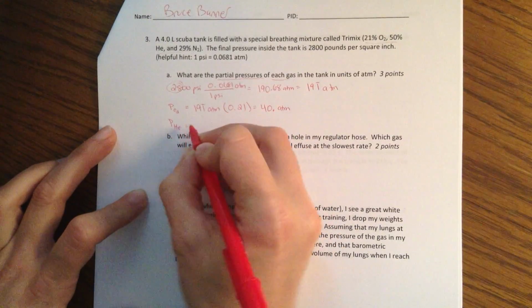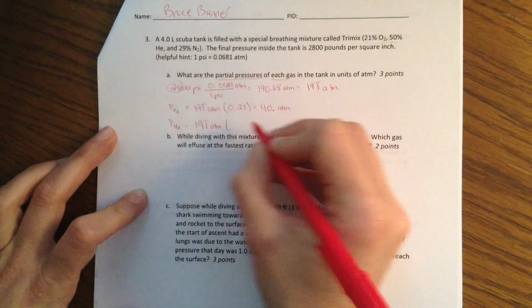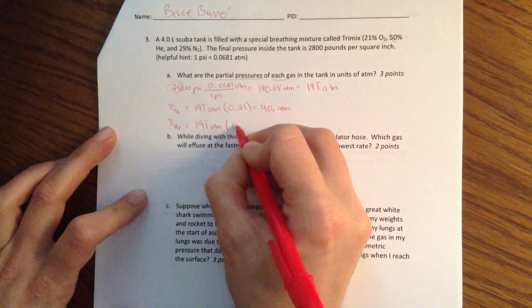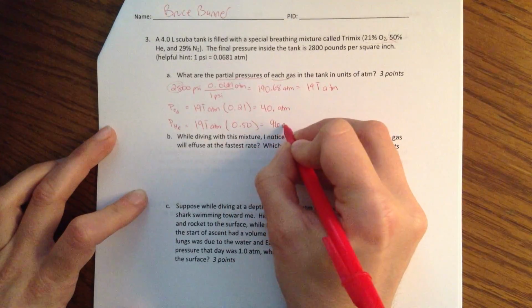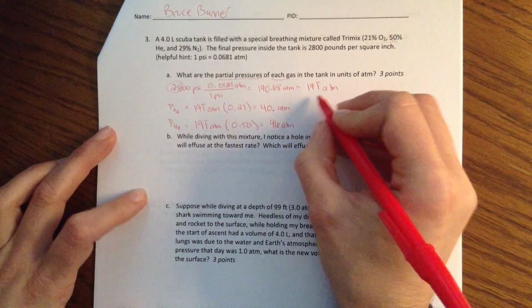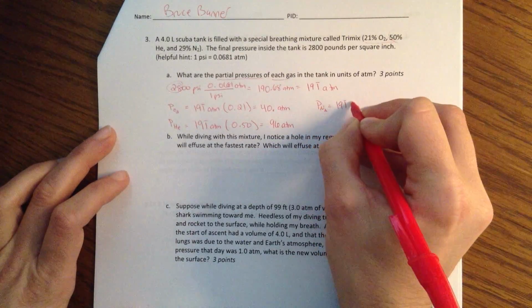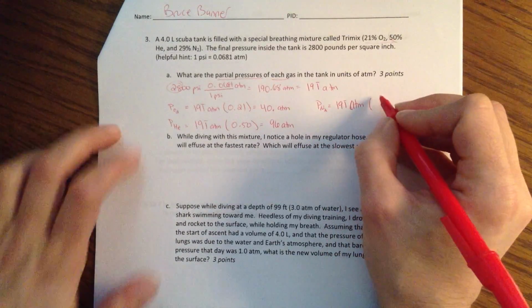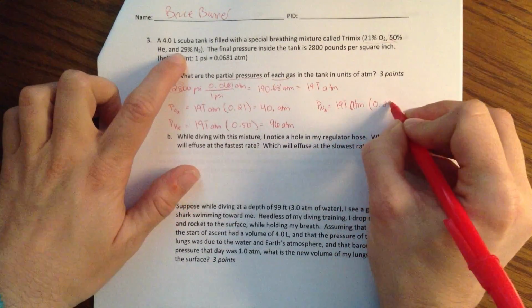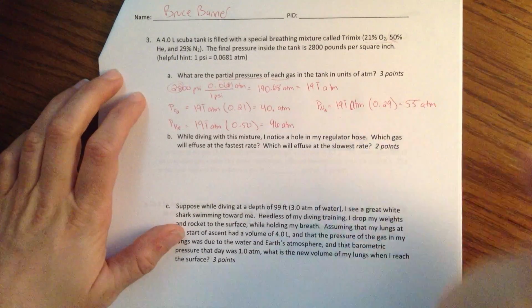For the helium, again, same idea. 191 atmospheres times 50% helium gives me 96 atmospheres. For nitrogen, 191 ATM, oopsies, times 0.29 gives me 55 atmospheres.